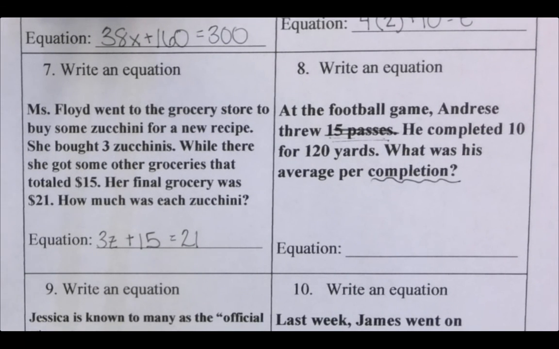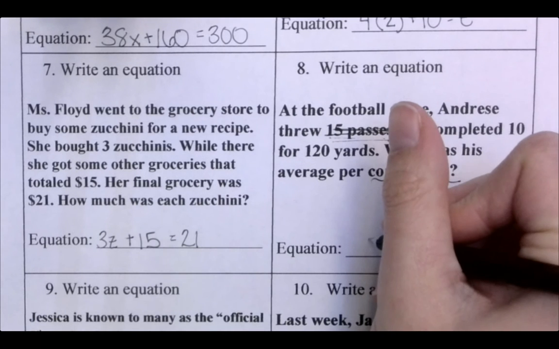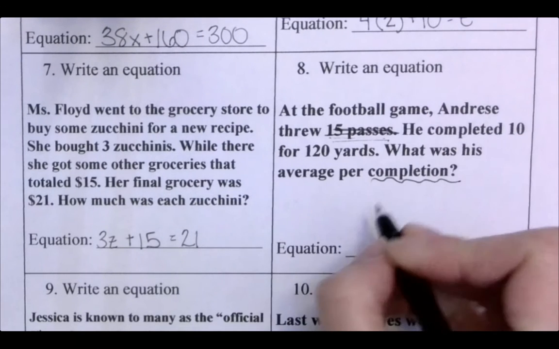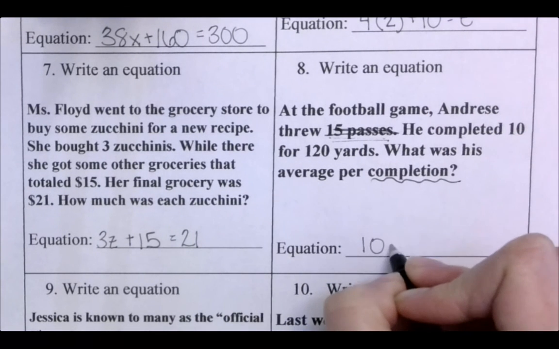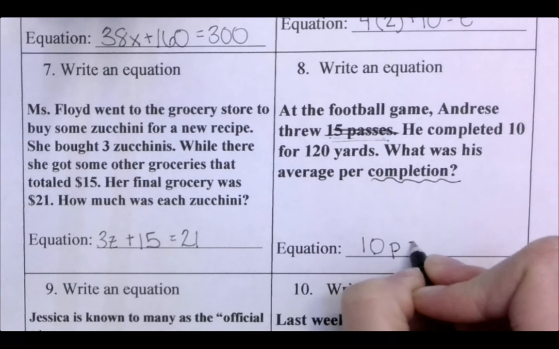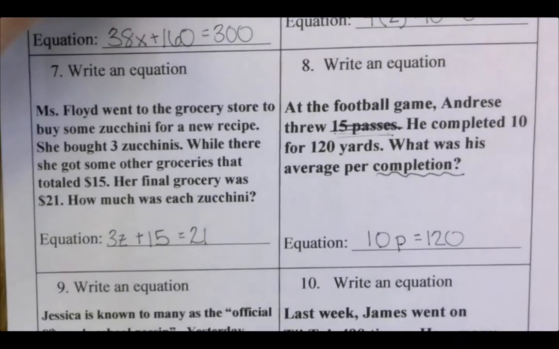So he completed 10 passes for 120 yards. They want to know his average. So you can do this one of 2 ways. We can say that our 10 passes, right? 10 times the yards for each pass is 120 yards. I think that's going to be our best way. And actually, the next few are also the same sort of vision on this.